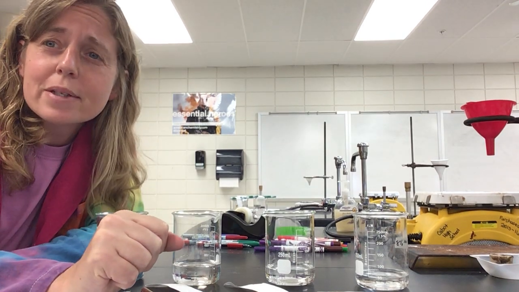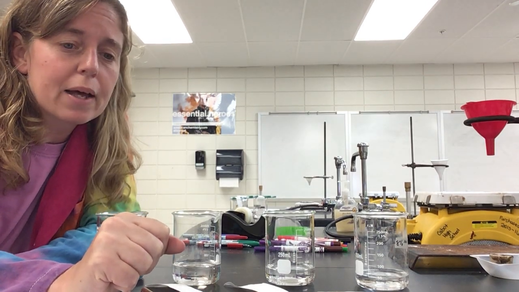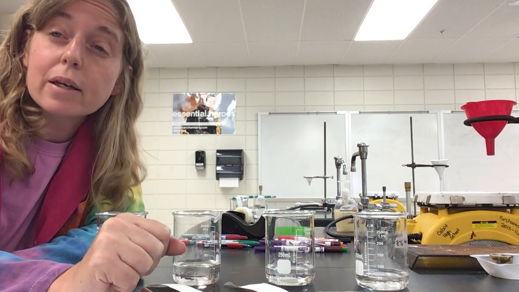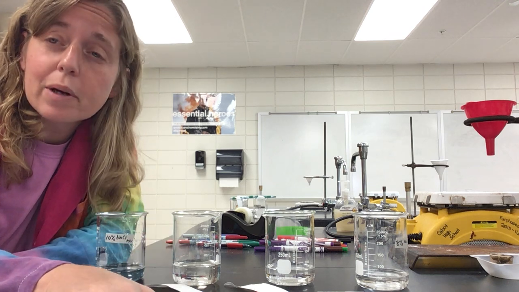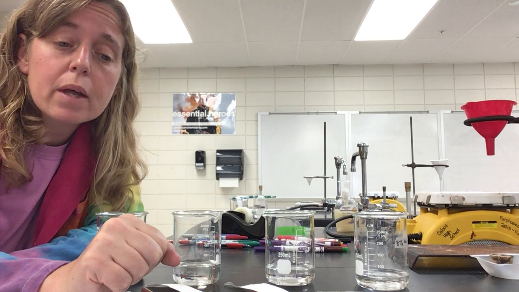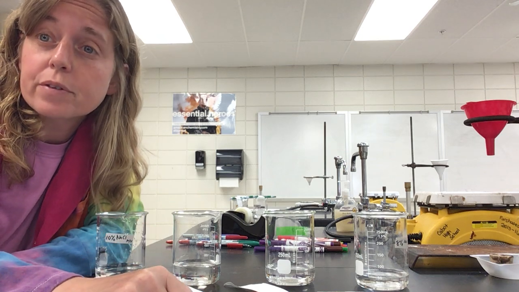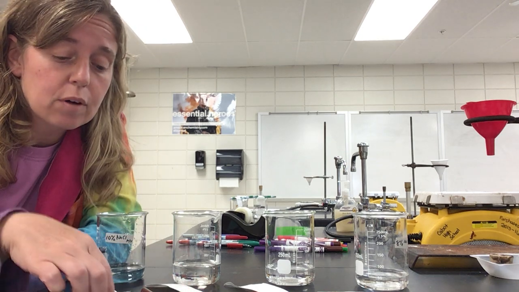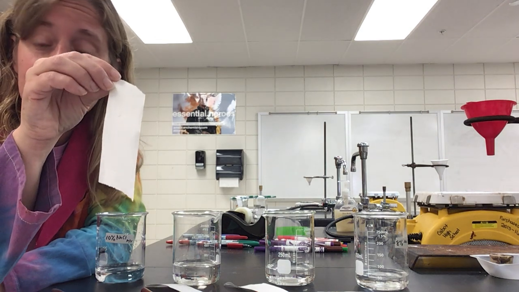Welcome everybody. So this is going to be your chromatography lab that the students are going to do in class, but you guys can actually try this one at home. If you guys have any coffee filters, you can actually cut coffee filters into strips like this, okay?